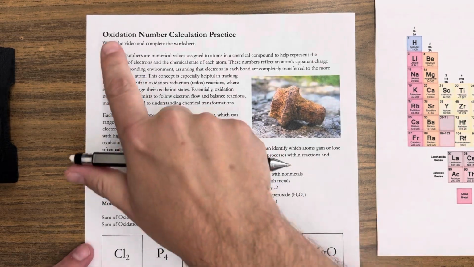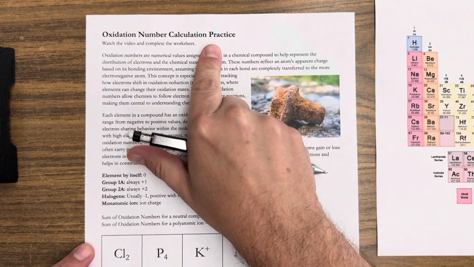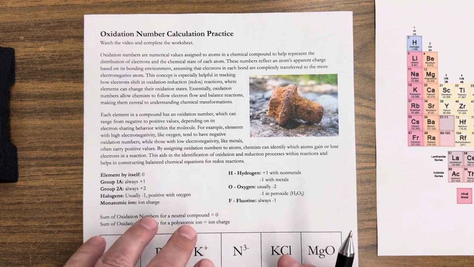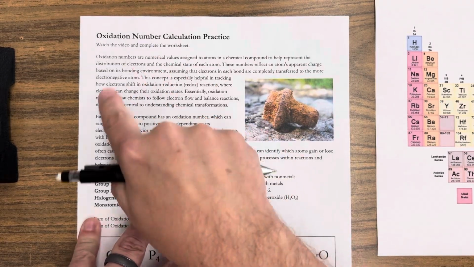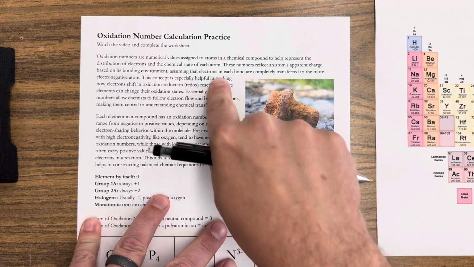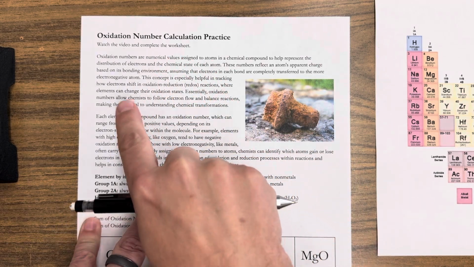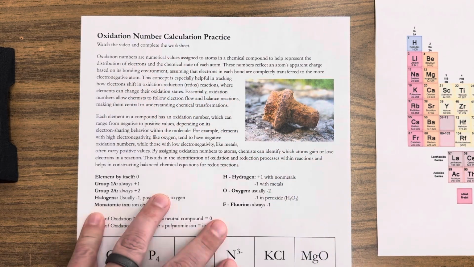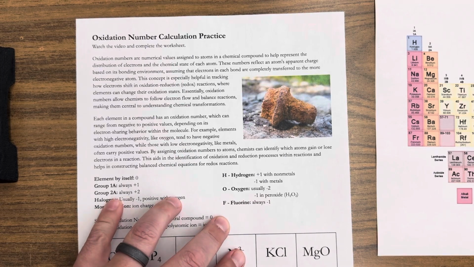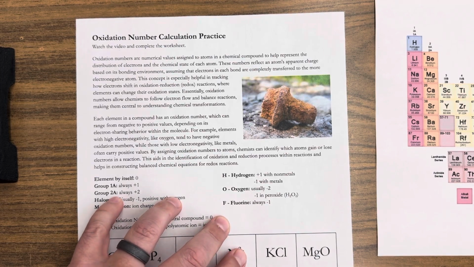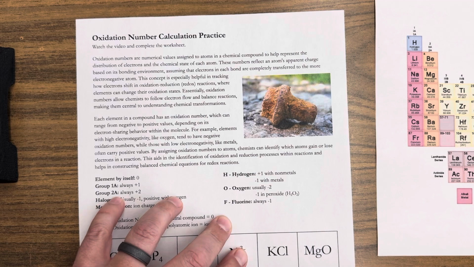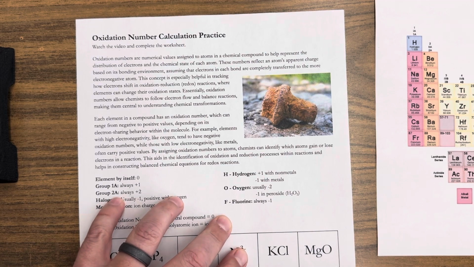Hello, today I'm going to go over oxidation number calculation practice. Oxidation numbers, and it talks about that here a little bit. Oxidation numbers are used to kind of track the movement of electrons and also understand the charge on either molecules or specific atoms.